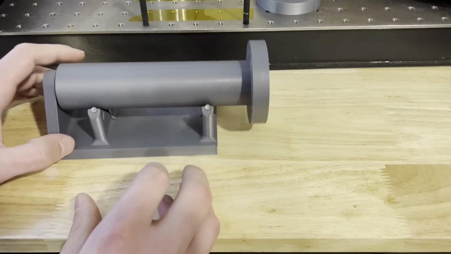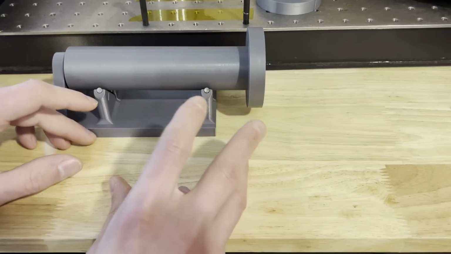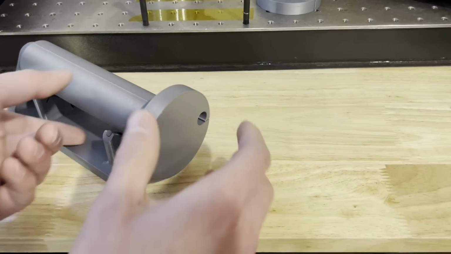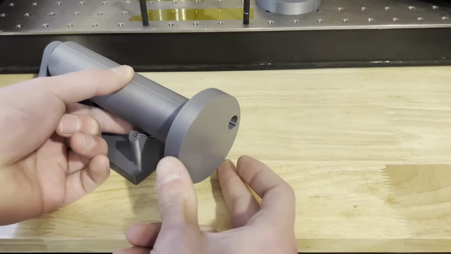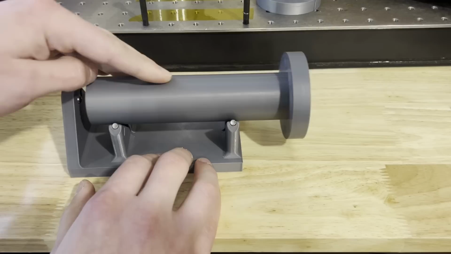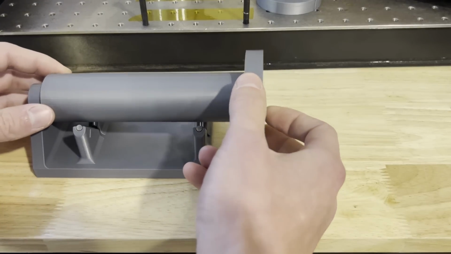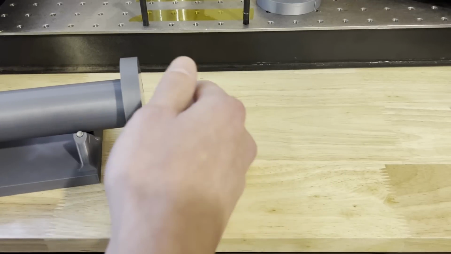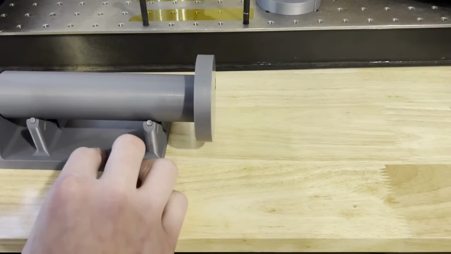So basically there are three primary directions in which we can measure error motion that we care about. There's radial, which is error motion in the XY plane, axial, which is motion in Z, and tilt, which is the theta X and theta Y directions, which can be particularly annoying because it gets worse the farther away you are from the spindle.